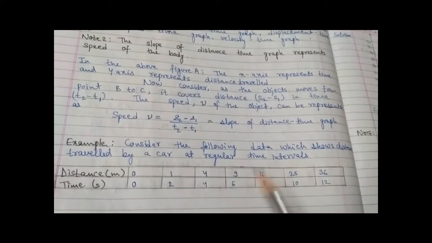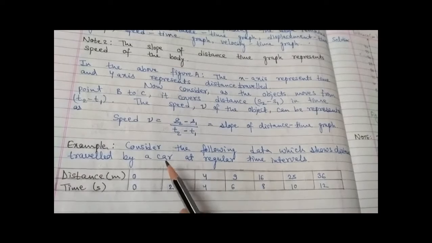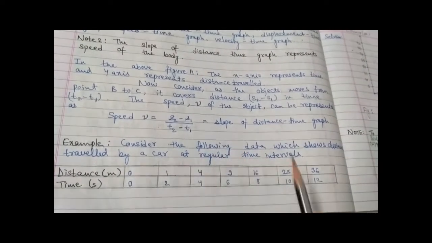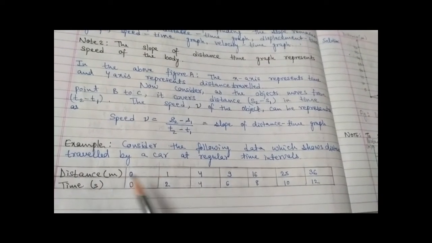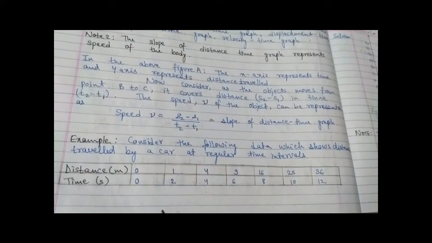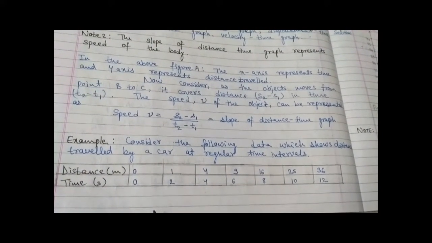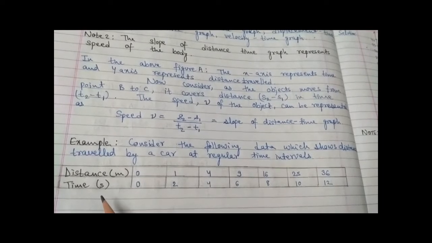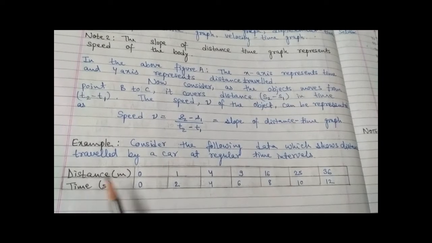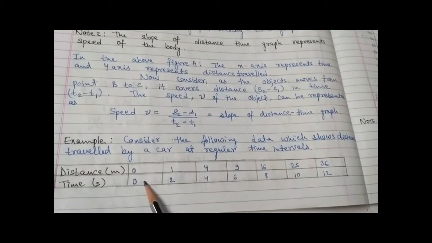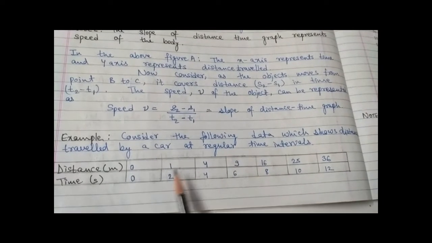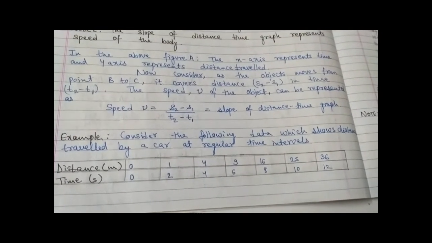Okay, now see another example. Consider the following data which shows distance traveled by a car at regular time interval. Here the table is given to us. Now pause this video and have a look at this table nicely. What have you noticed? When we see the time interval, it is of equal amount, isn't it? Every time 2 seconds is increasing.